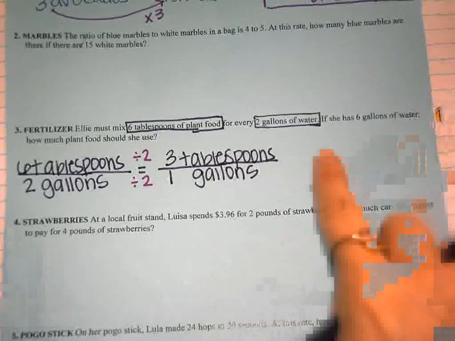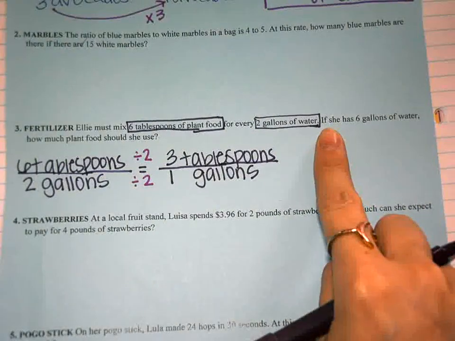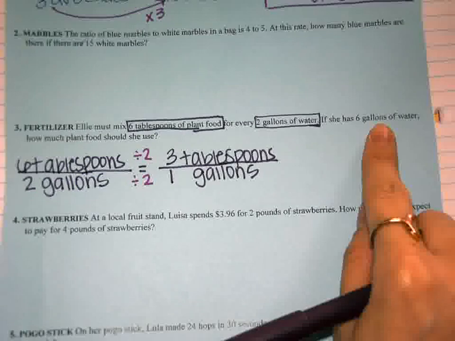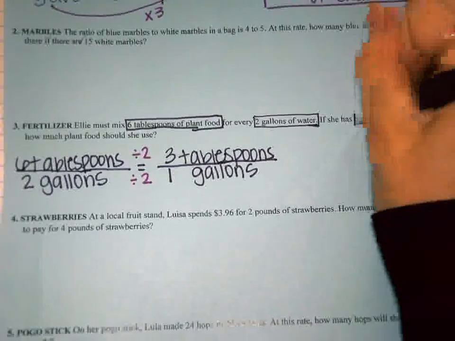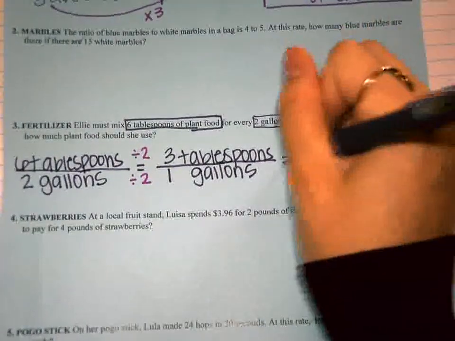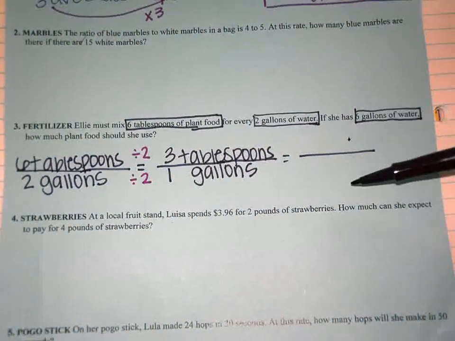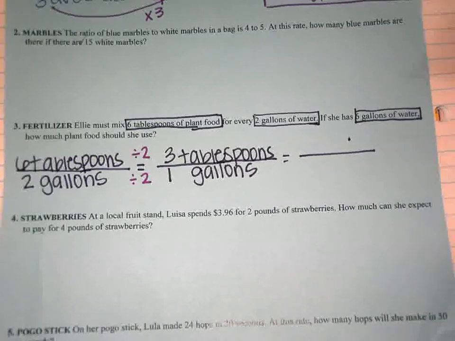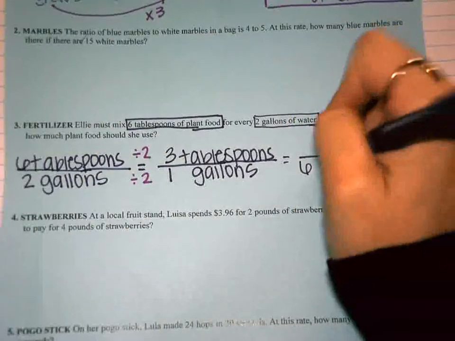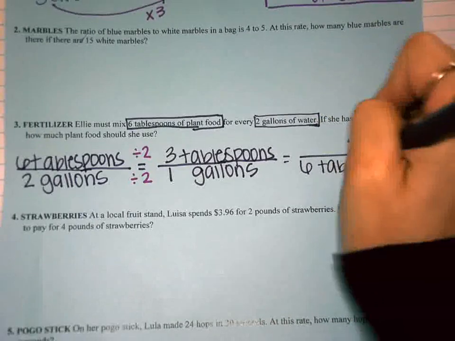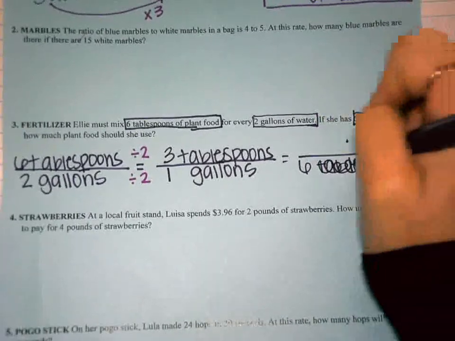Yes, so now we're going to go back and we're going to finish reading. So what's it say? If she has 6 gallons of water. So I have 6 gallons of water. Does 6 gallons of water go on top, or does 6 gallons of water go on bottom? Bottom. Why on bottom, everyone? Because it didn't have the first 2 gallons on the bottom. Because I got to keep it the same. Oops, not tablespoons, gallons.